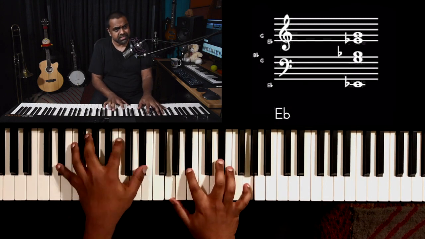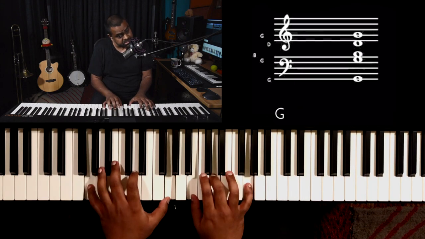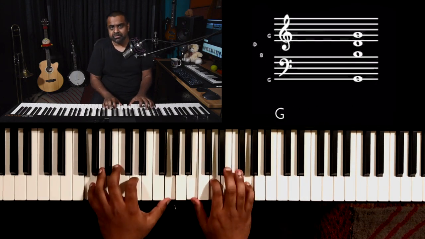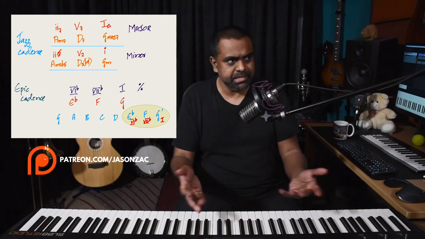Maybe the chorus, back to the normal world. So when you're diatonic, it's just normal chords, normal cadences, and then this epic cadence can really add to the party. Right, guys?